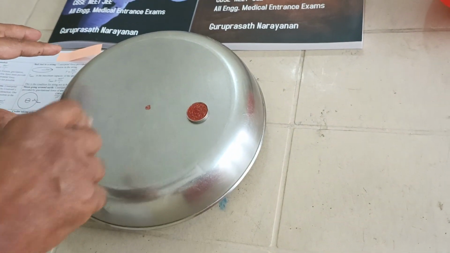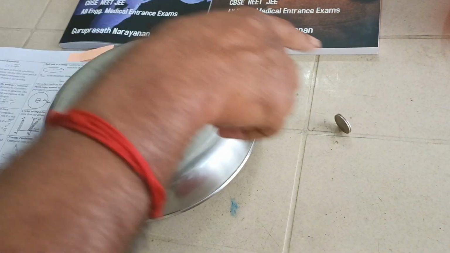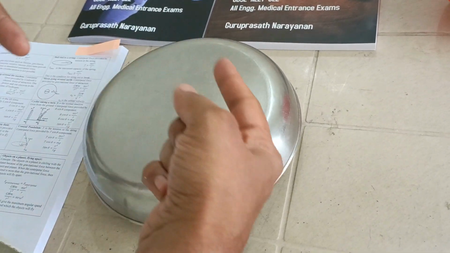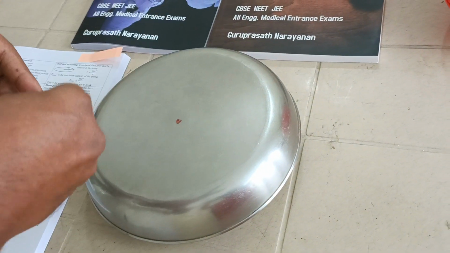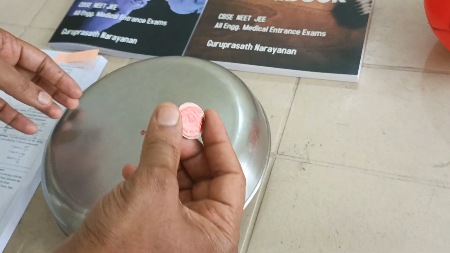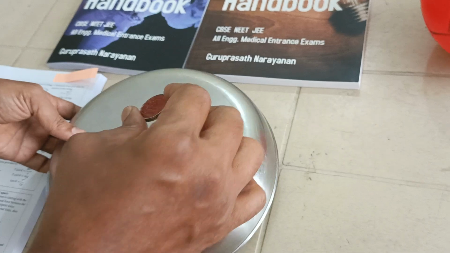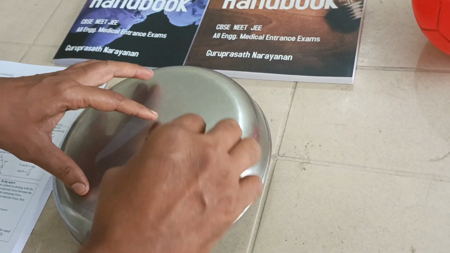Suppose I increase the radius and try to spin it, you see it is kind of sliding outside. The reason for that is you know that the centripetal force required is m r omega squared. So as the r increases, the centripetal force required is also going to increase, but the frictional force is still the same, and that is why the frictional force is not able to provide the required centripetal force.